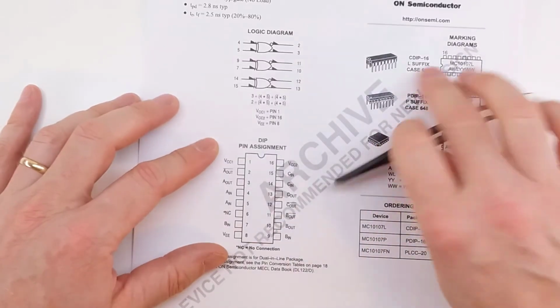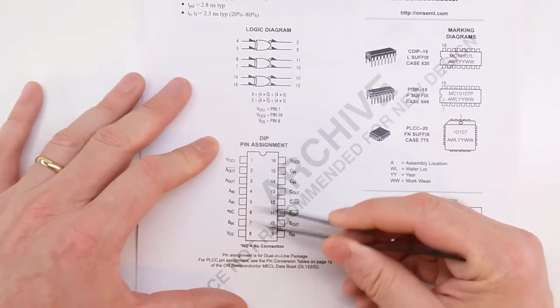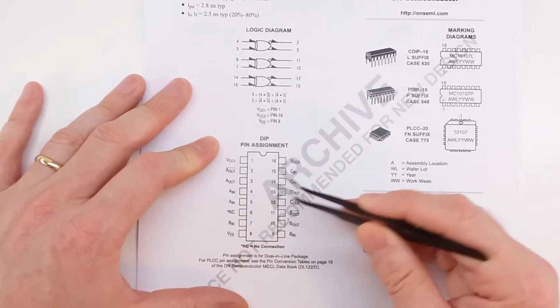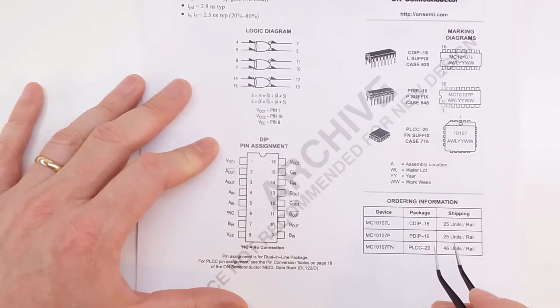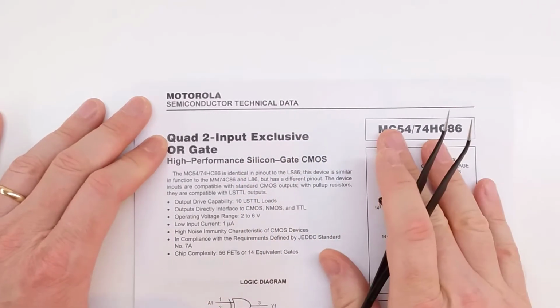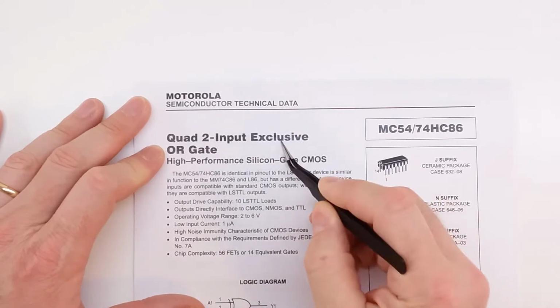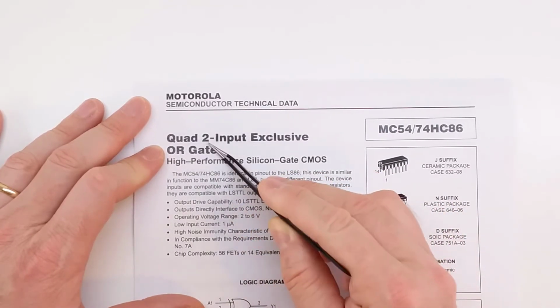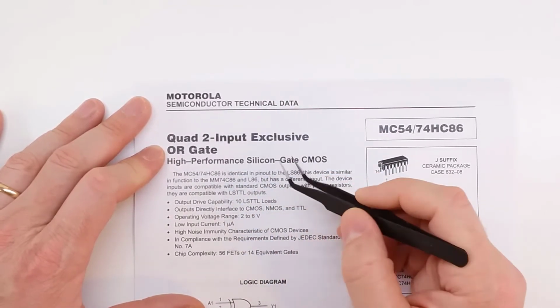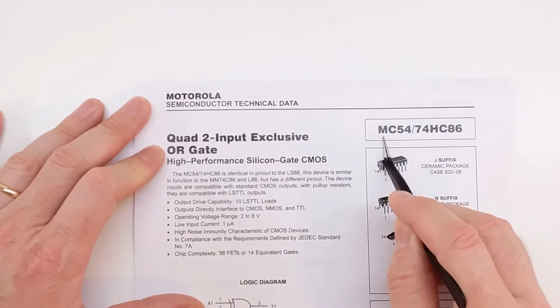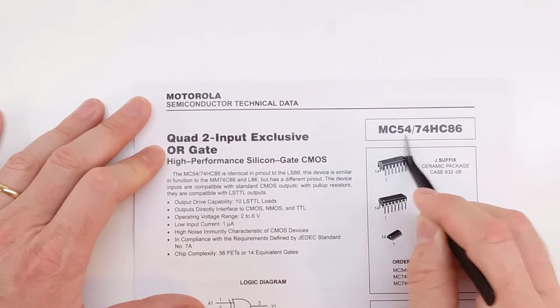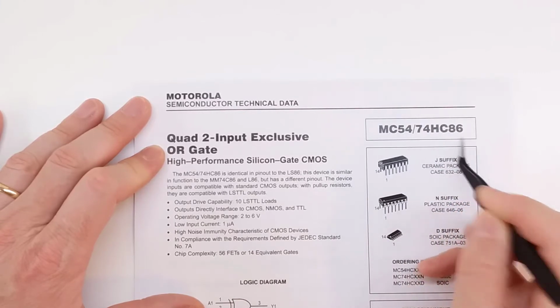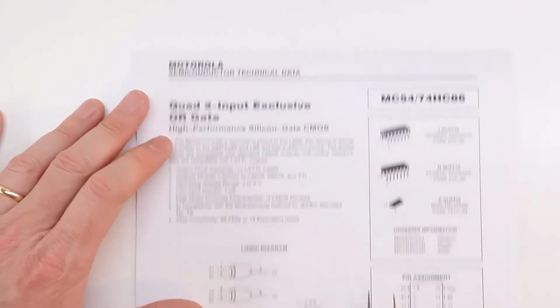And then here is the outputs, and as you can see, it's a triple, so we've got A, B, and C are what's labeled. And the last logical OR one that I have is the exclusive OR, and this is a quad 2 input. So getting back to more of the simplicity, this is the MC5474HC86, or some variation of those numbers.